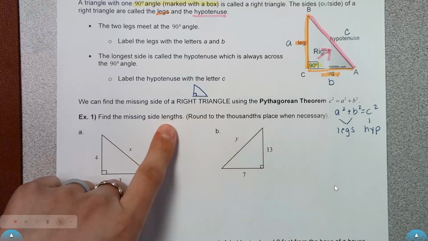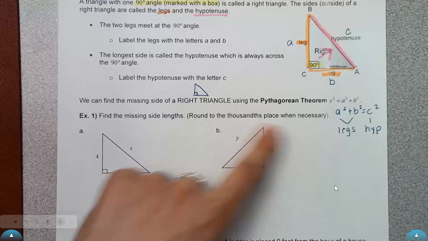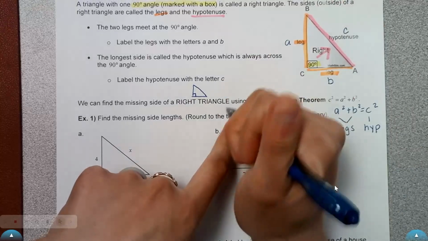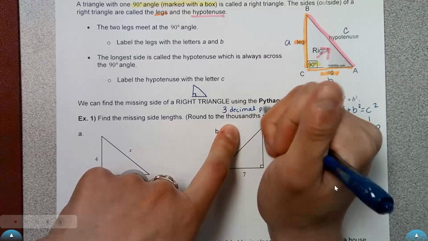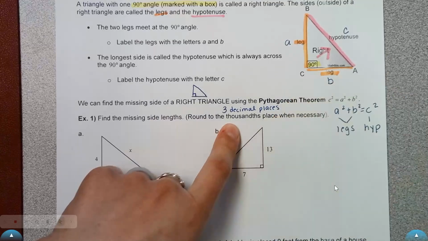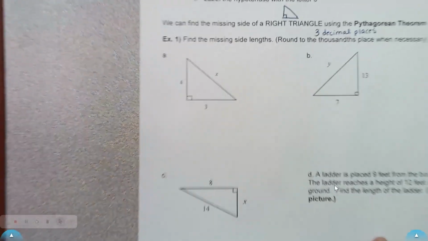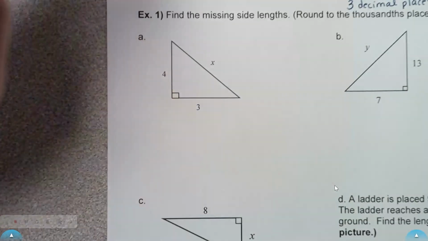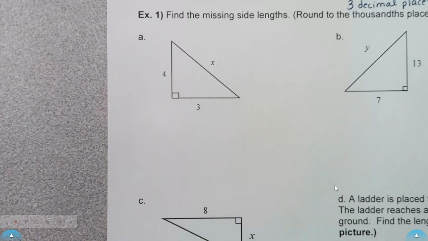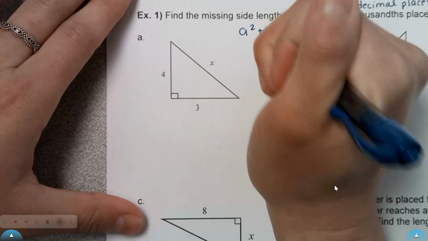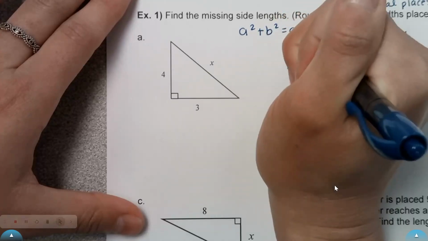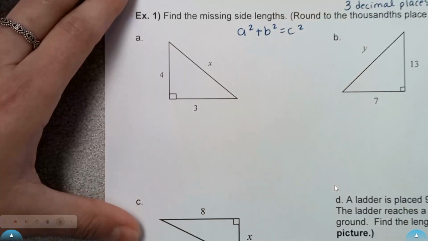Okay, so we're going to find the missing sides, and then we're going to round to the thousandths place if we need to. Remember, thousandths is 3 decimal places. That's only if we need to, though. So let's start with letter A. Okay, I think it's helpful to write the equation. I'll write it up here, just so that I have it.